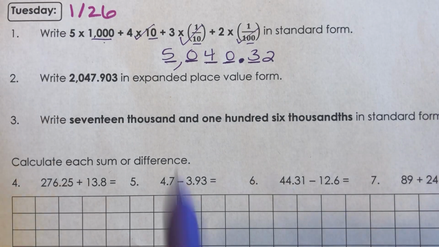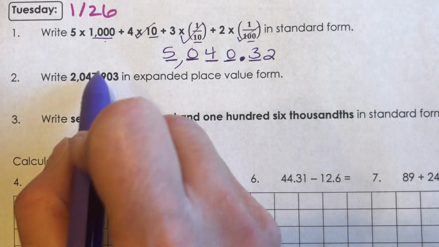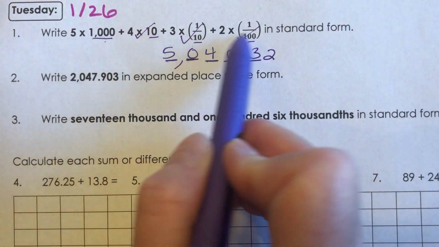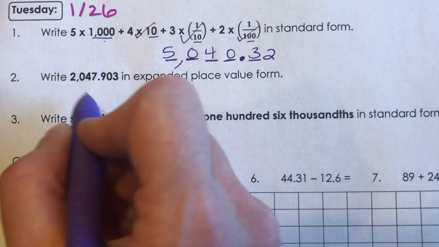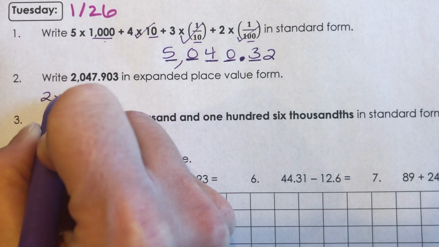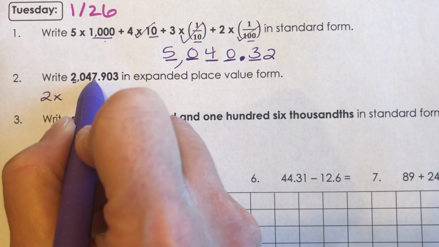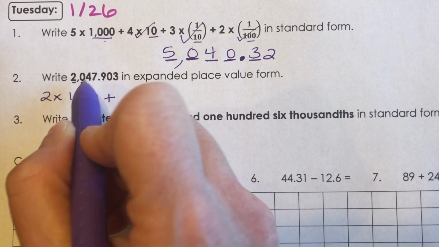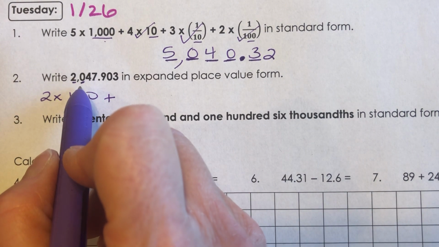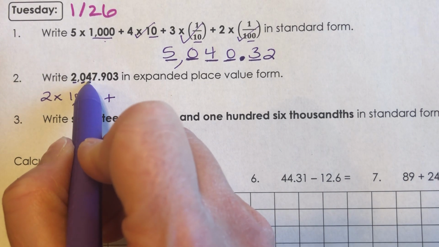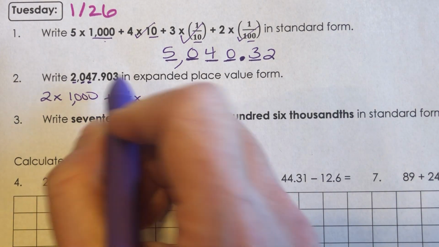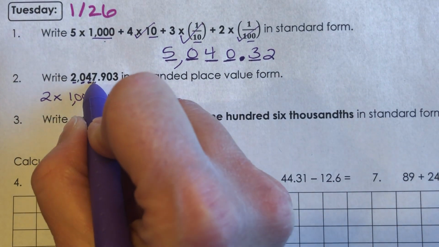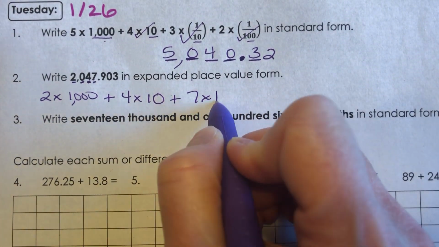For number 2, I ask you to do the opposite of what I asked you to do for 1. I want you to take this and write it in expanded place value form. This is expanded place value form. That's what you want it to look like. So I'm going to start off and take 2 times 1,000, because this 2 is in the thousands place. Plus, I don't have to do 0 times anything, because 0 times anything is 0, so it's not necessary. So I'm going to skip over to this 4. This 4 is in the tens place, so I'm going to do 4 times 10. And this 7 is in the ones place, so I'm going to do 7 times 1.